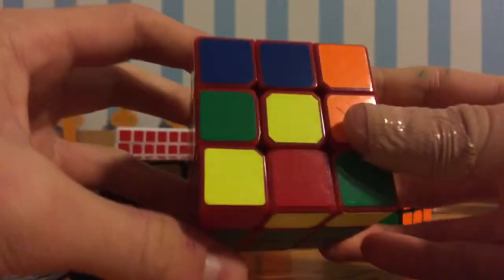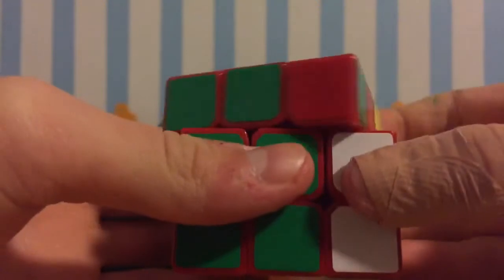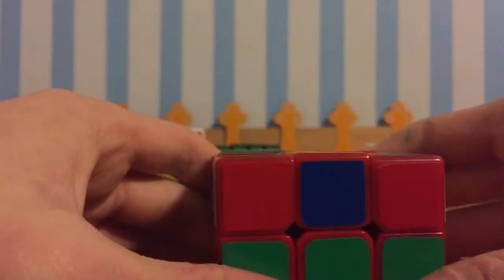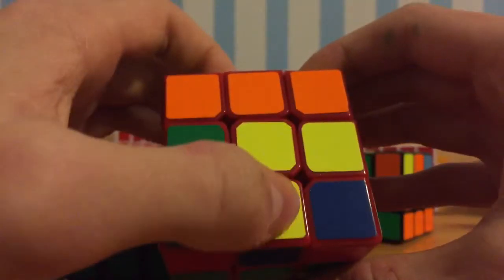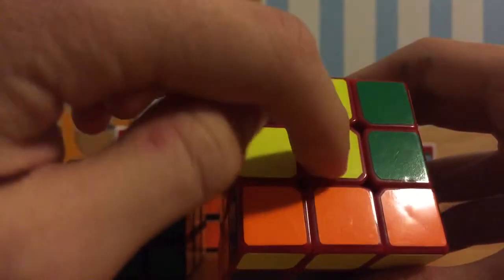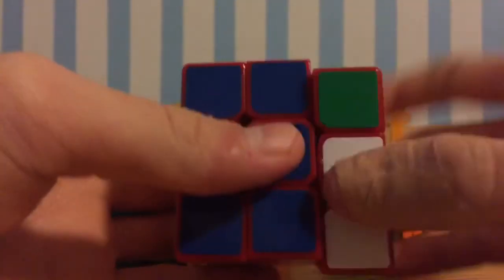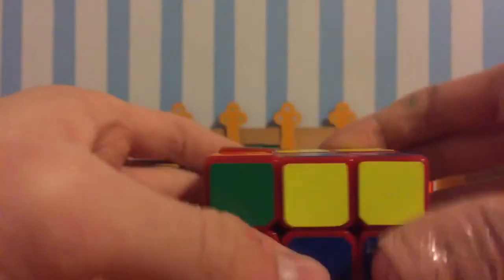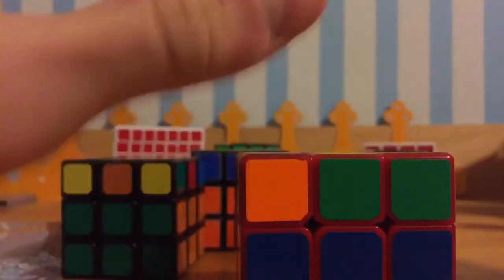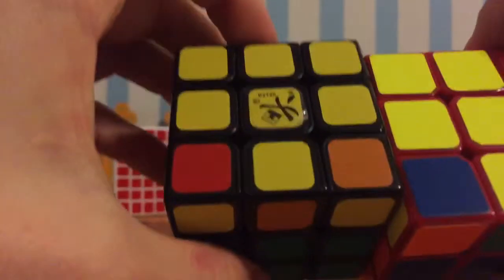Now the dot case is a bit more tricky. You do F, R, U, R prime, U prime, F prime, then you'll get your L shape, and with the L shape you put it so that the ones that are already oriented are at the top and left. Do it again, F, R, U, R prime, U prime, F prime, and you get your line case. F, R, U, R prime, U prime, F prime. So this is just how to orient the edges. Next step is the corners.